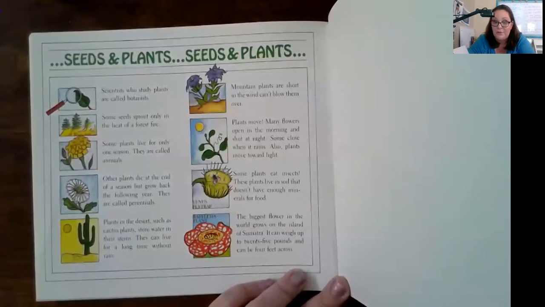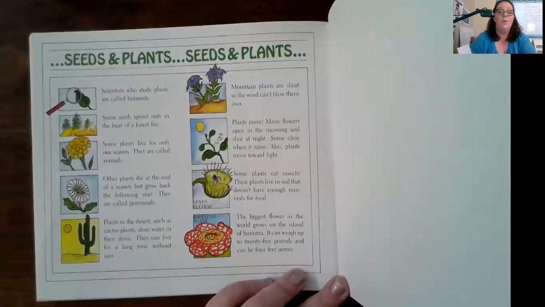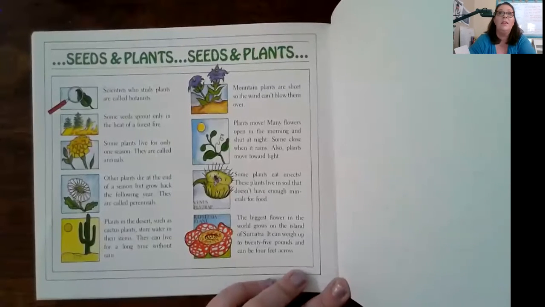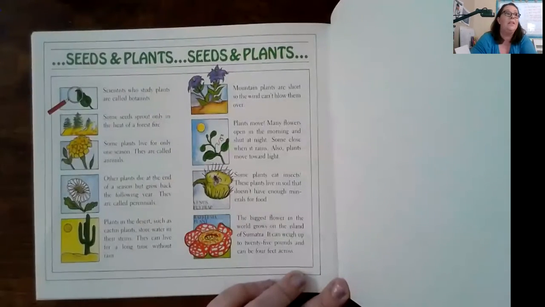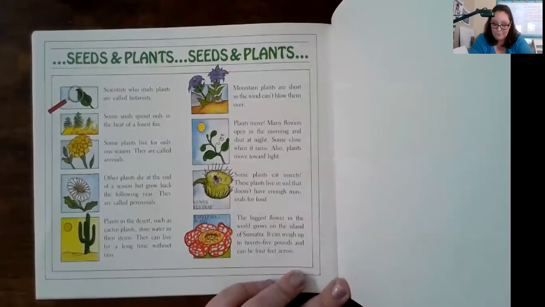Plants move. Many flowers open in the morning and shut at night. Some close when it rains. Also, plants move toward light. We've noticed that, huh, Lynn, my science assistant? We've noticed that with our poppies and with our violas. And I actually just the other day had to rotate our oregano and parsley plants because they were growing outward and I wanted them to kind of spread over the pot. So we have definitely noticed that they sometimes open and close and they grow toward the sun.